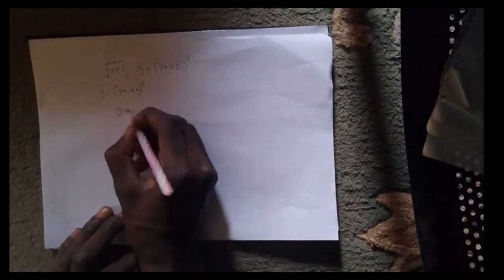Now, first of all, let's not forget our power rule. If y is equal to x power n, then dy dx will be n x power n minus 1. So this is the normal power rule.